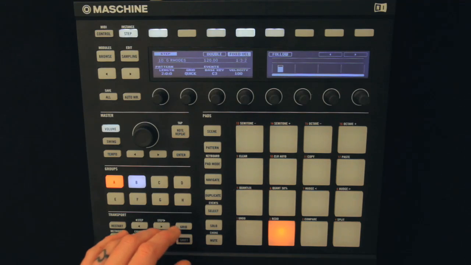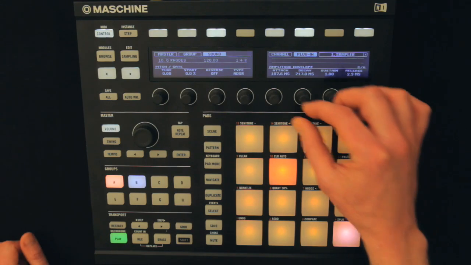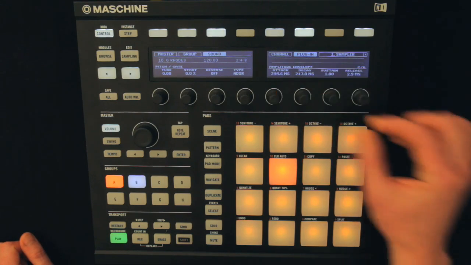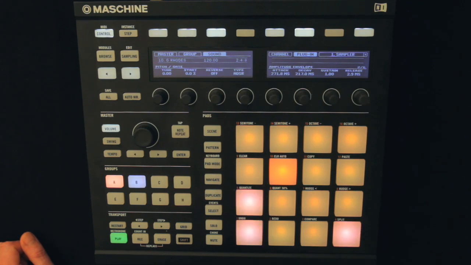Pretty good, but I might change the attack a little bit, make it a bit longer. So you can hear this gives us a nice swell into the snare, which creates a cool effect. Might want to drop the level down a bit, but for now, I'll leave it like that.